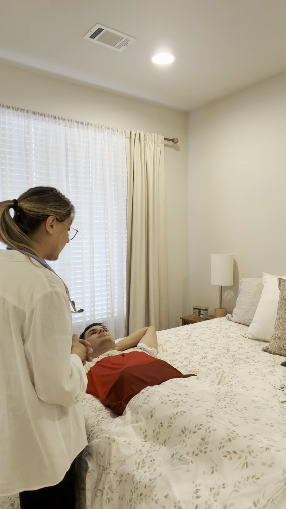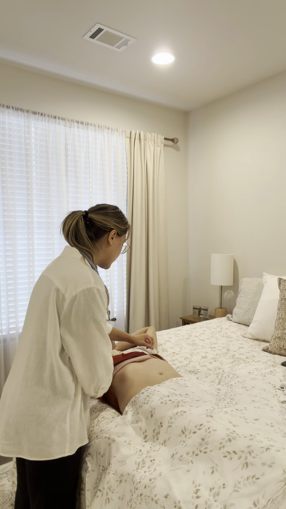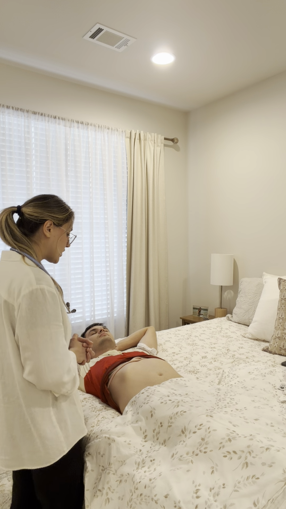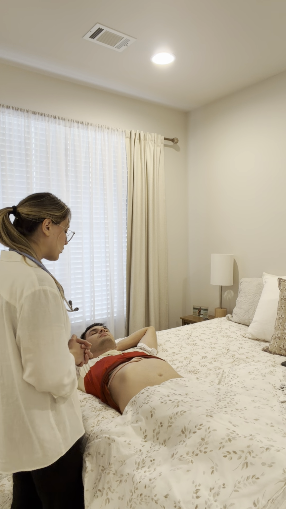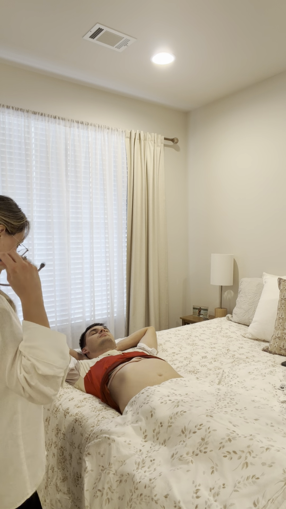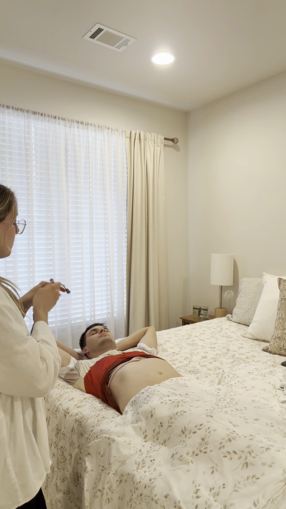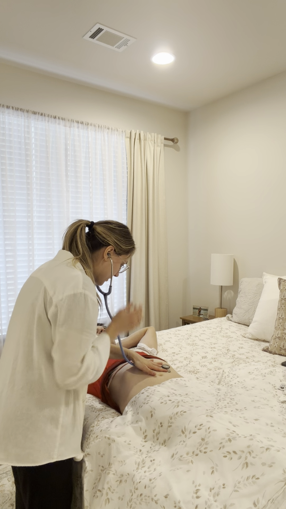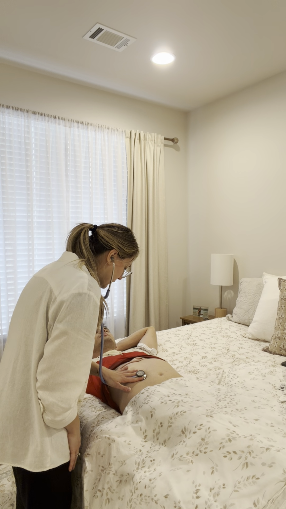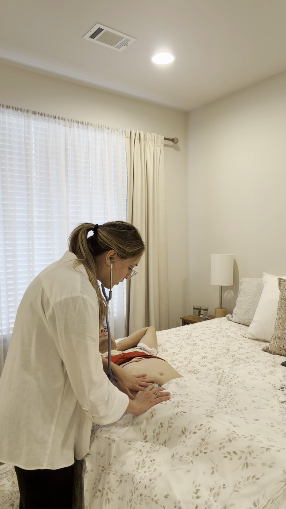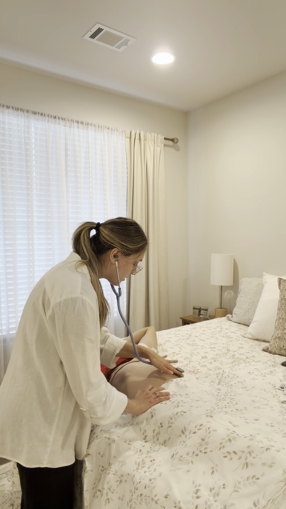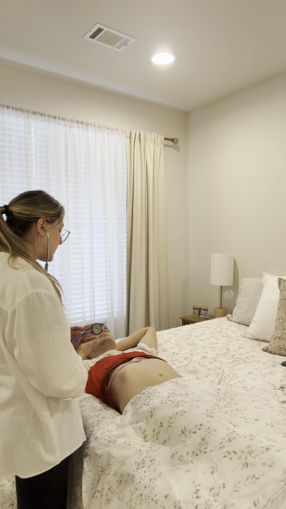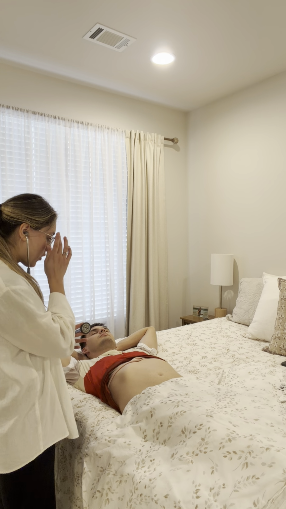I'm going to visually inspect your abdomen. There are no visible lesions, scarring, herniations, or bulging. Your abdominal contour looks flat and smooth. I'm going to listen to your bowel sounds, starting with the right upper quadrant, left upper quadrant, left lower quadrant, right lower quadrant. Your bowel sounds are present or more active in all 4 quadrants.